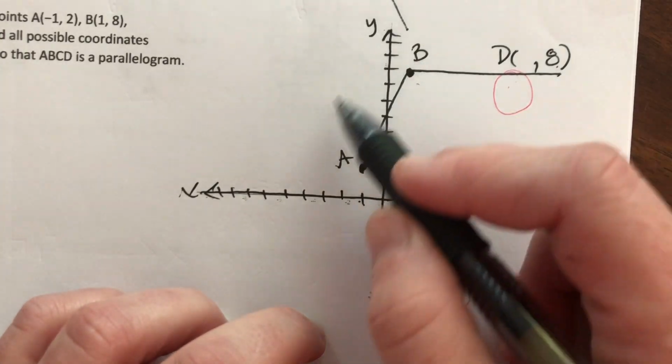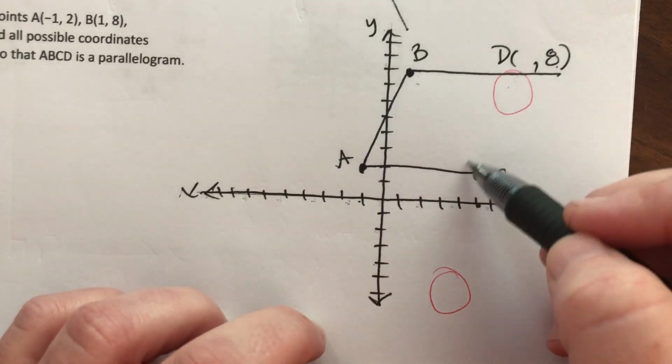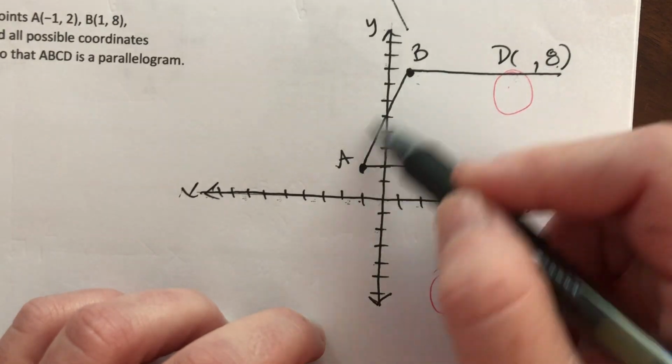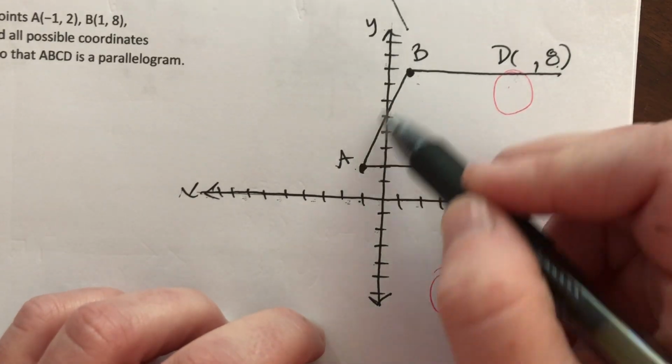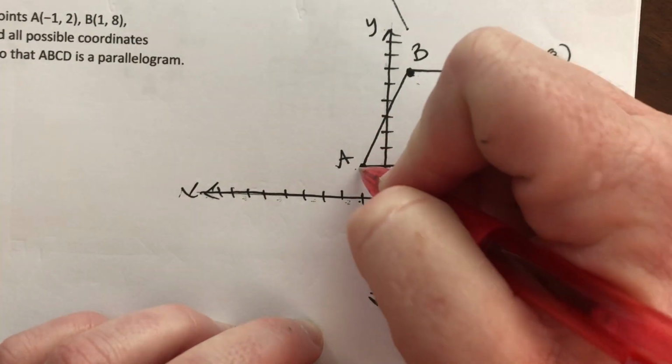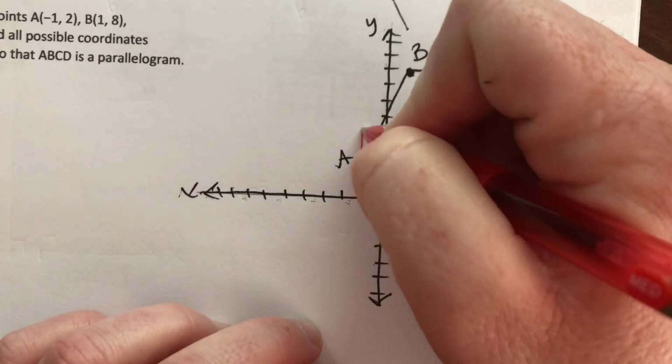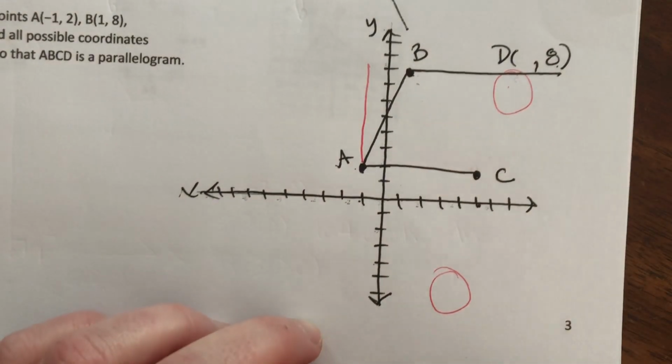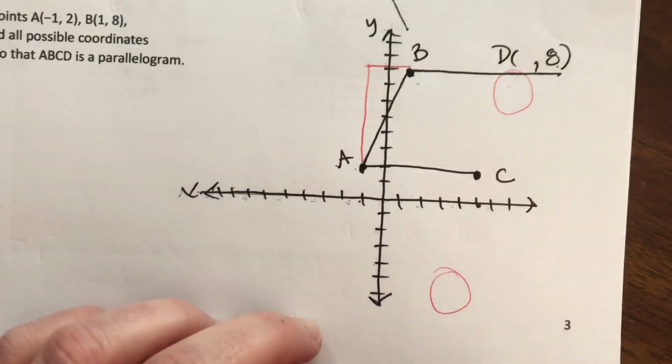So I need to look at the relationship here. This line over here has to have the same slope as this line, right? So to get from A to B, what's my rise over run? It looks like to go from A to B, I have to go up 1, 2, 3, 4, 5, 6 units, and I have to go over 2 units, right?